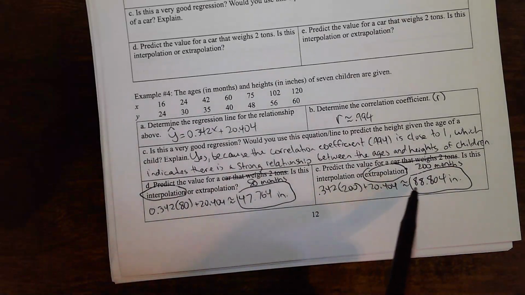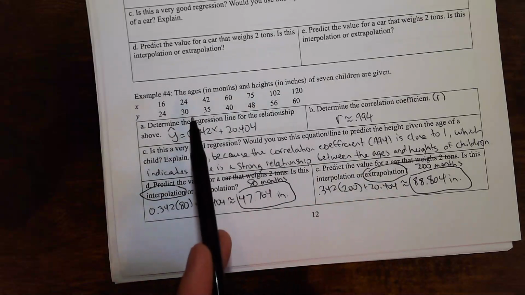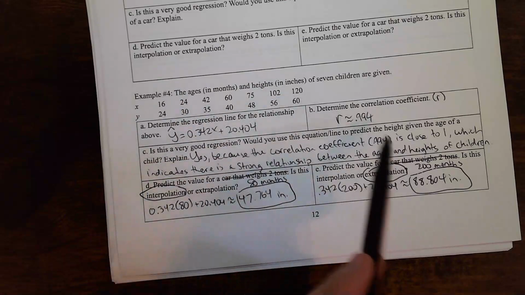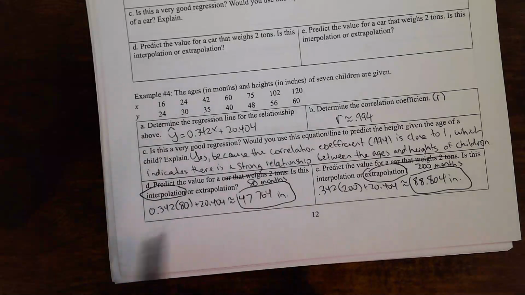So extrapolation with this model is not good because this model cannot predict. We can't necessarily say that for values beyond these x values, the trend is going to continue. We can't guarantee that trend's going to continue. So extrapolation is not a good idea. Interpolation is usually good if the correlation is strong.